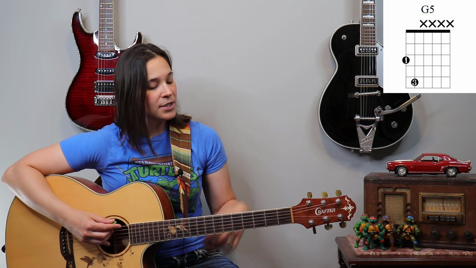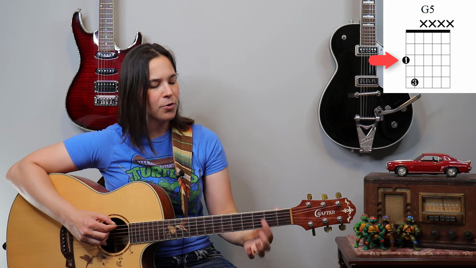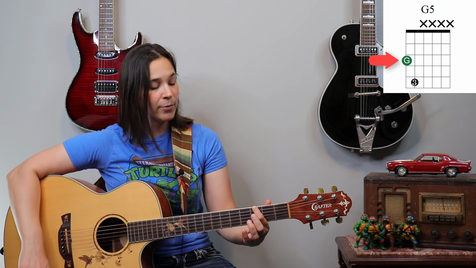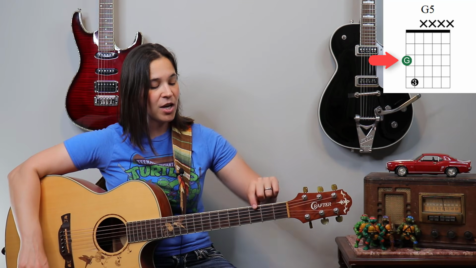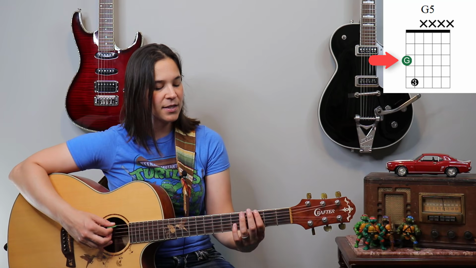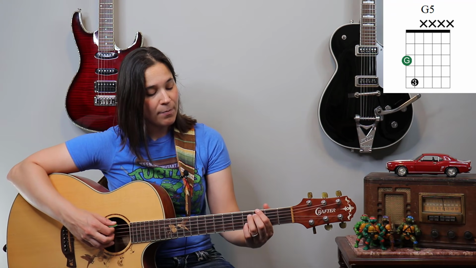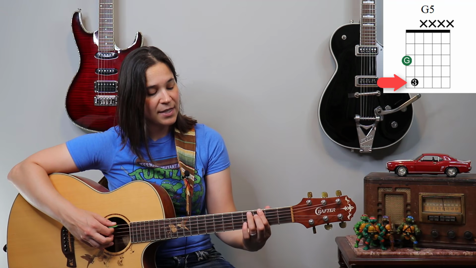All right, so let's start with this G5 power chord. We have our first finger playing the root note here, and this was the G. And how do I know? Because 1, 2, 3rd fret, top string. This is the G note, and that's very important because it's going to tell us the name of the chord, G.